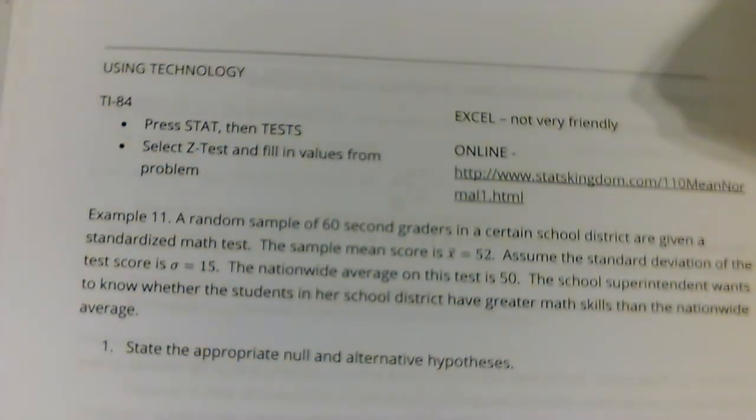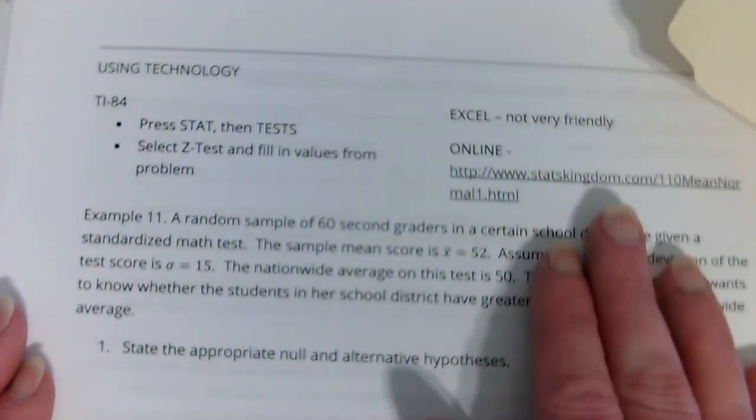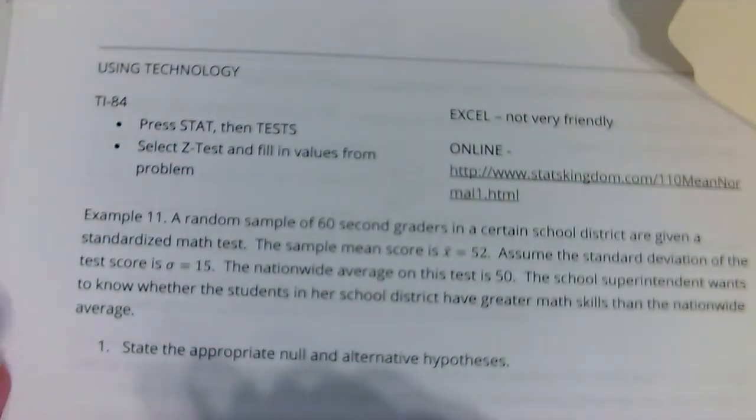So today we're going to look at using the TI-84 to run a hypothesis test for a population mean. Now there is an online calculator that I posted on Canvas that you can also use. I'll be showing a video on how to use that as well, but this is going to be focused on the TI-84. And it's actually pretty simple.